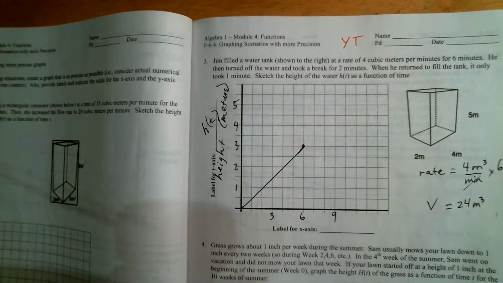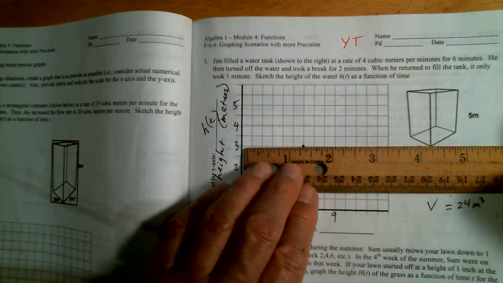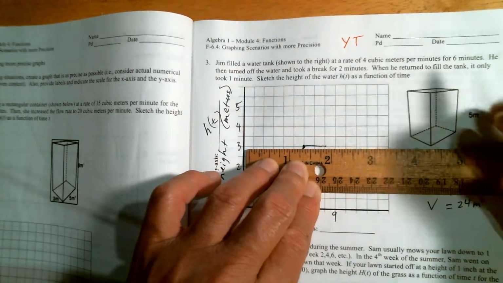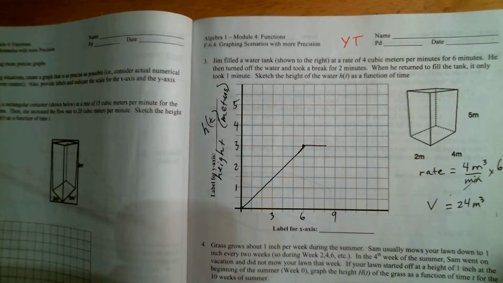After that, he took a break, right? 2 minutes. So then it goes horizontal, 2 minutes. There we go. Then what happened after that?